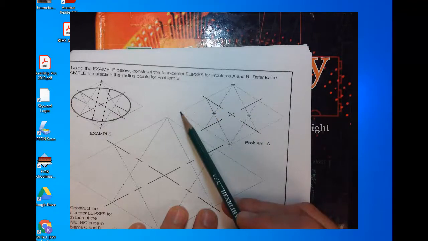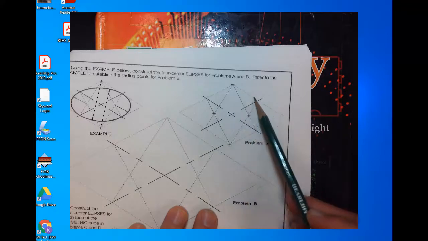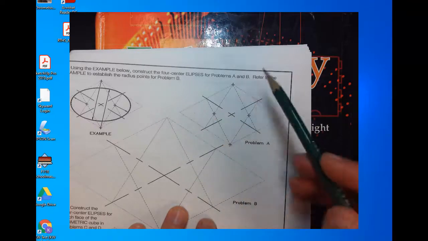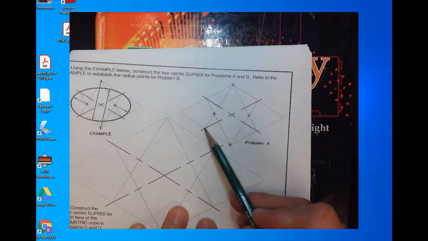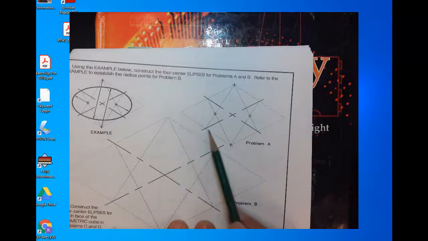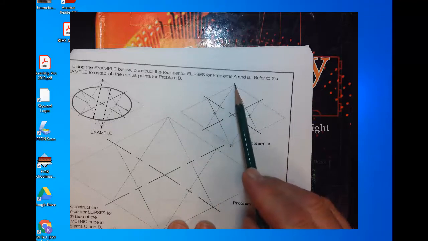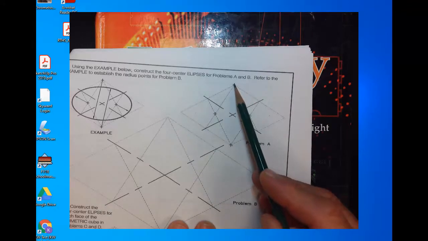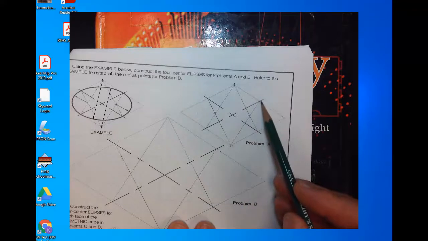And the idea is we start with the parallelogram, okay, and then from the midpoint of this side of the parallelogram we connect to the vertice there, and we do the same thing here. Come from the midpoint to that, and then we do the same thing on the other side.